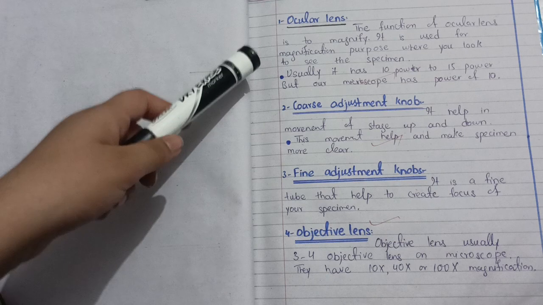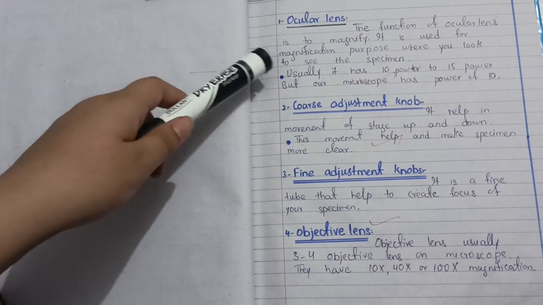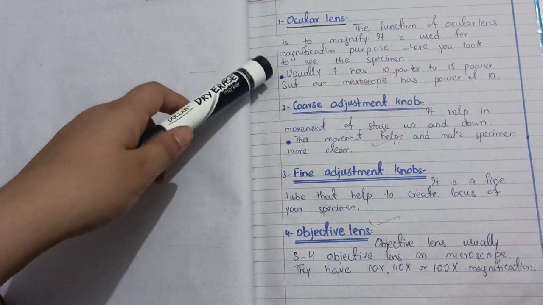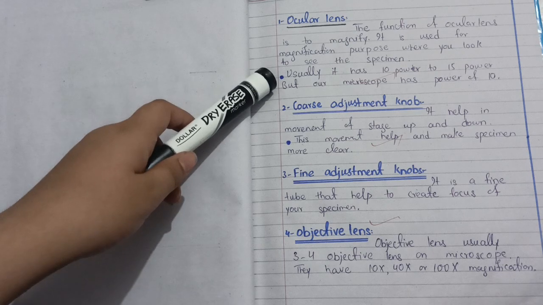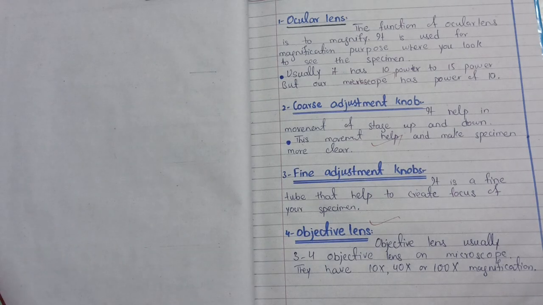First part is the ocular lens. The function of the ocular lens is to magnify, and it is used for magnification purposes, to see the specimen which is your desired purpose, and usually it has 10 to 15 powers. Now our microscope has the power of 10.